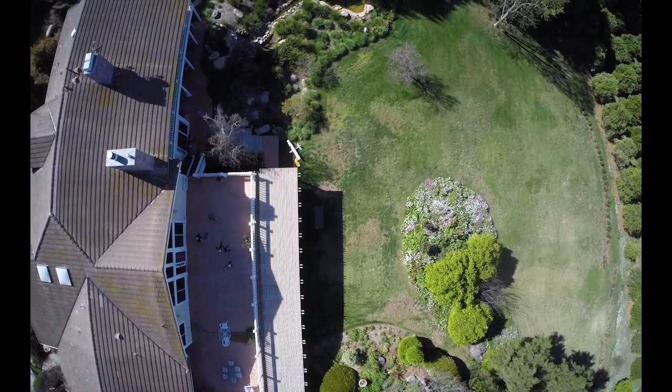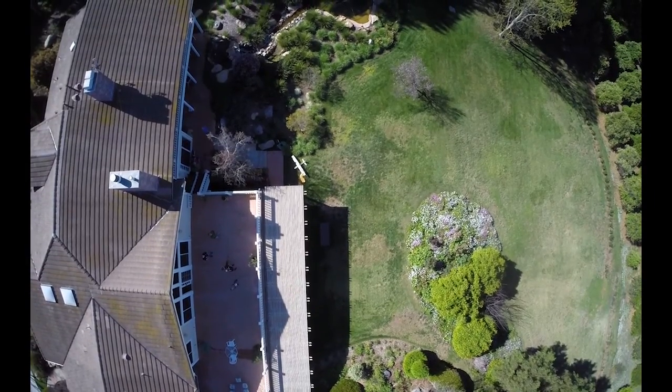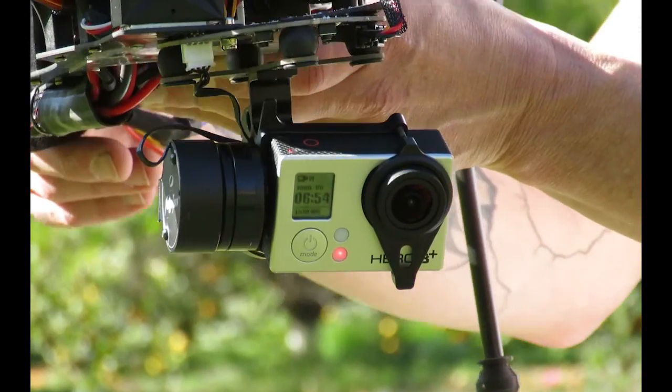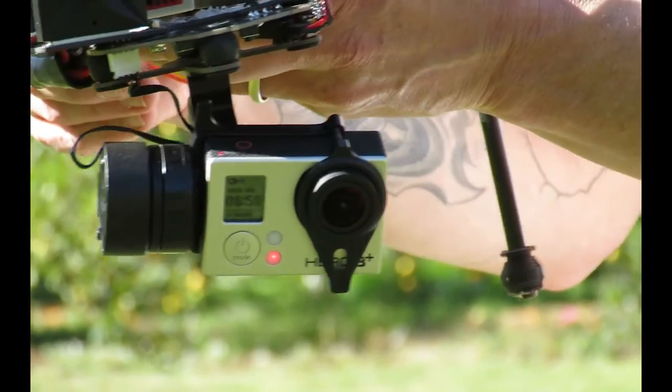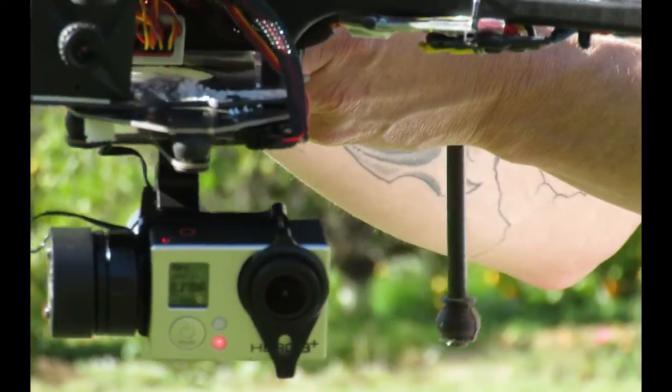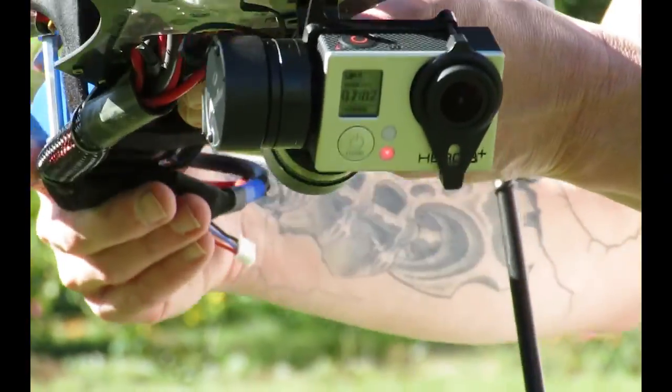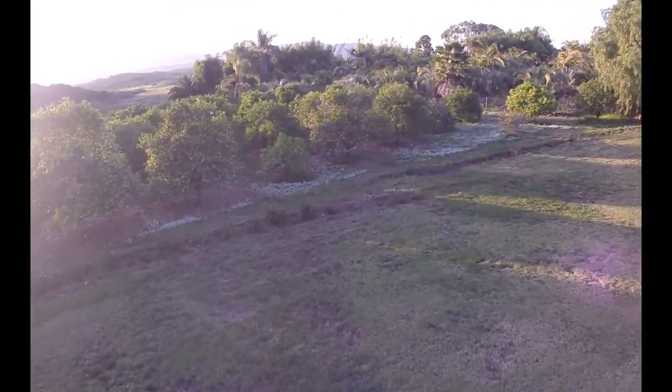We can take these things, put cameras on them, and use what's called a gimbal. A gimbal essentially operates the same way as your head and your eyes do. So while my head is moving left and right, my eyes remain stable. This is how we are able to get some of the great footage that you see today through drones.